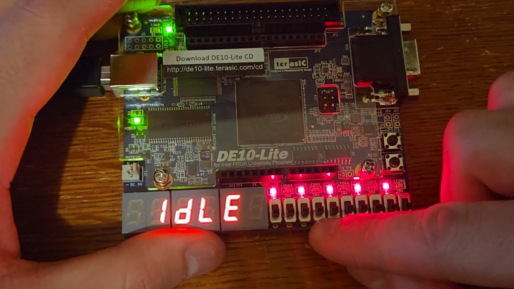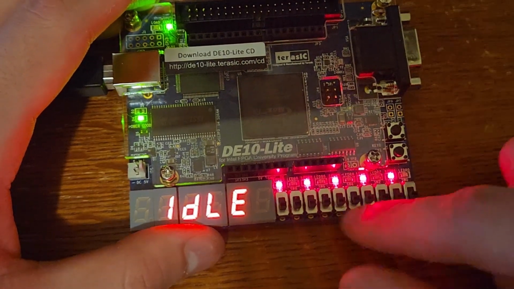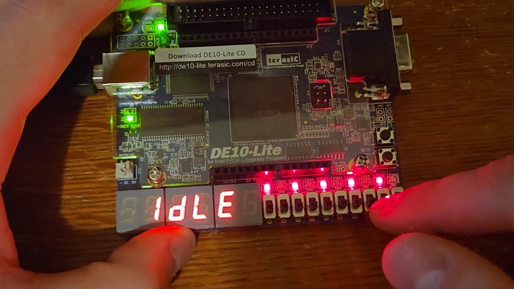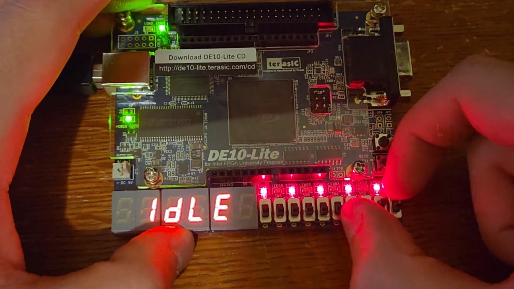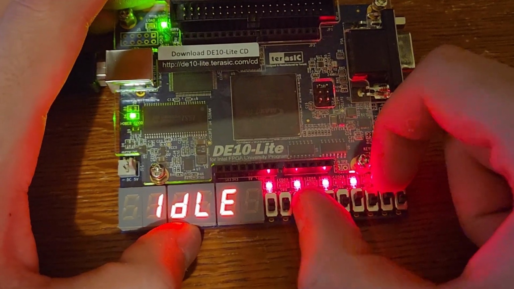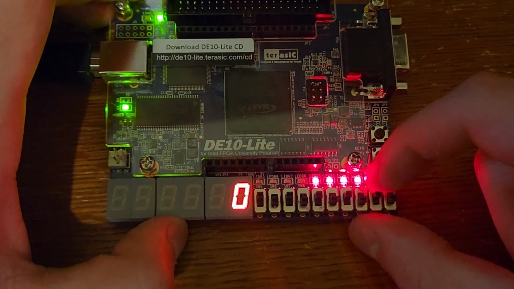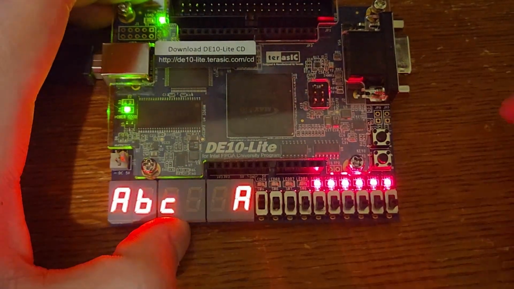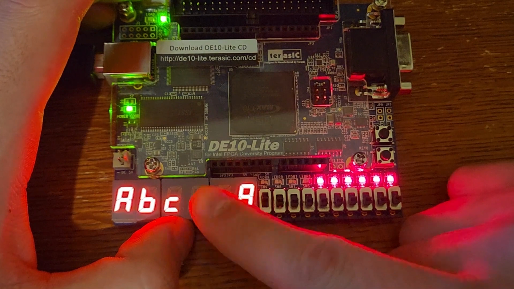Here we are in the idle state. To exit the idle state and begin the game, we set the switches to each of the LEDs. So we'll go ahead and do that. This corresponds to each of the odd number switches, by the way. Resetting all the switches gives us a letter display.